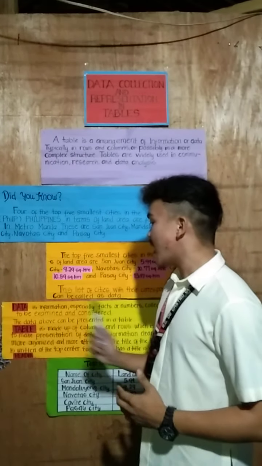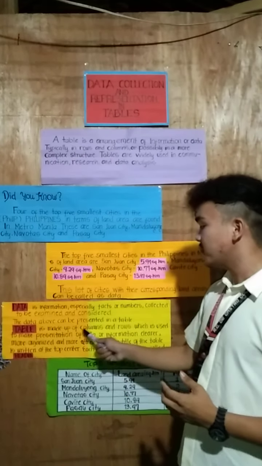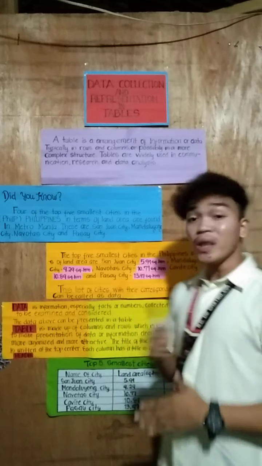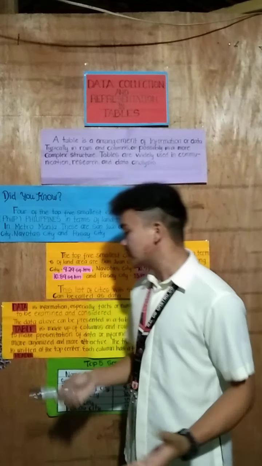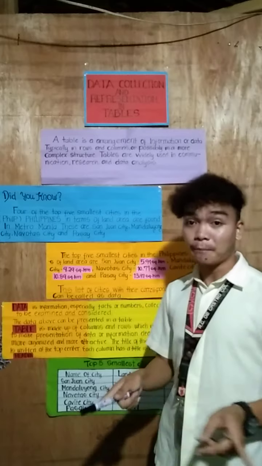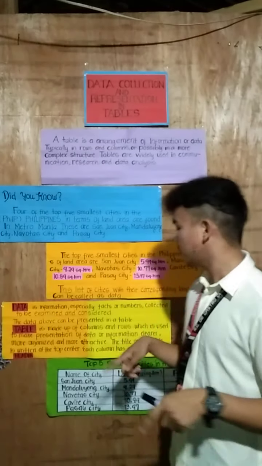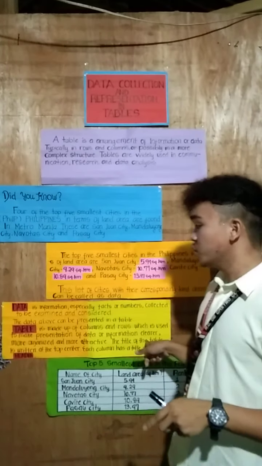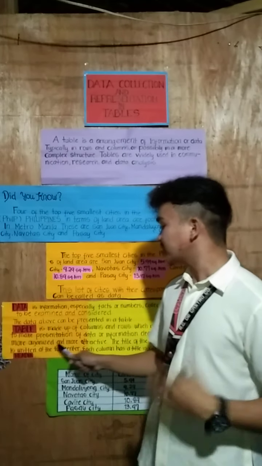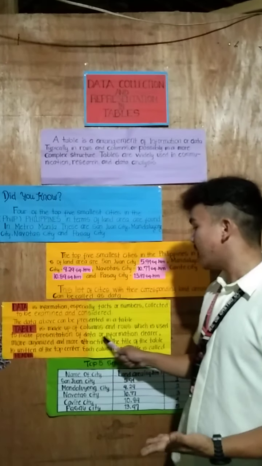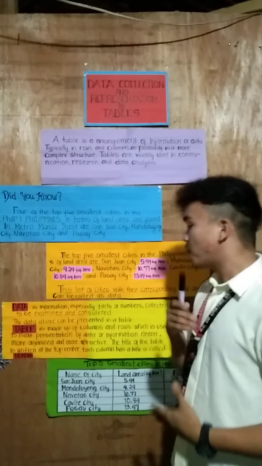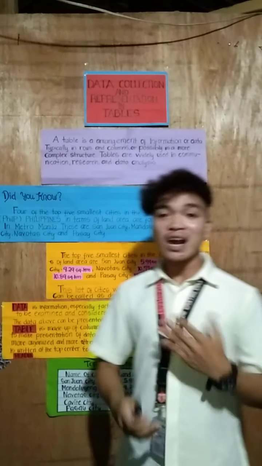The data above can be represented in a table. So what is a table? A table is made up of columns and rows, used to make the representation of data or information clear, more organized, and more attractive.